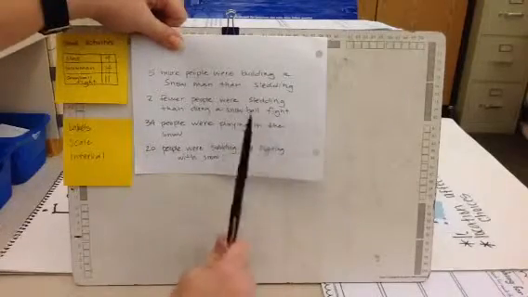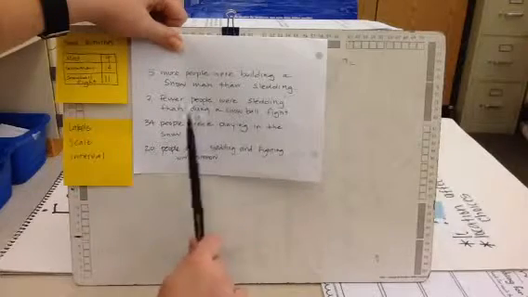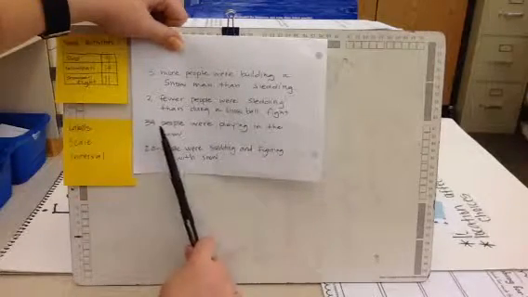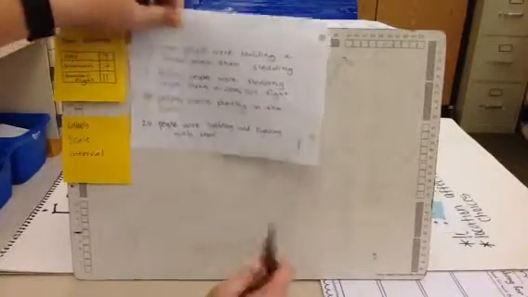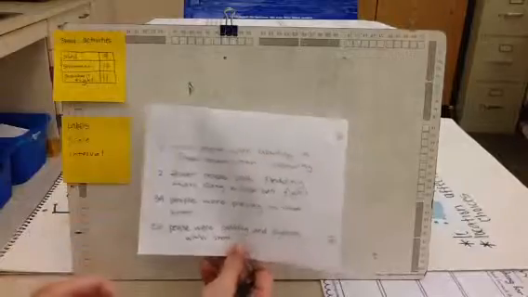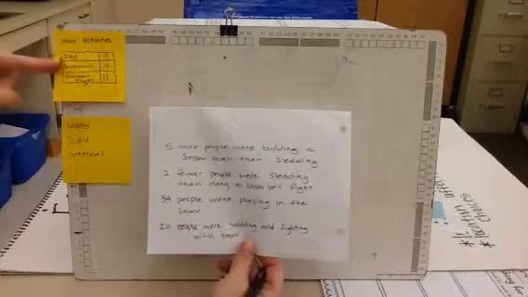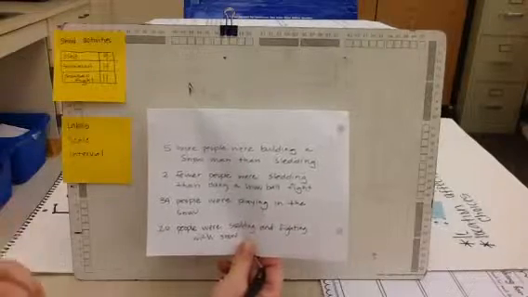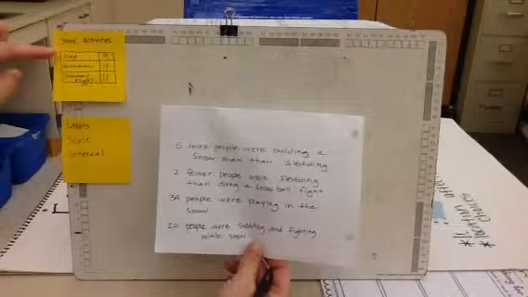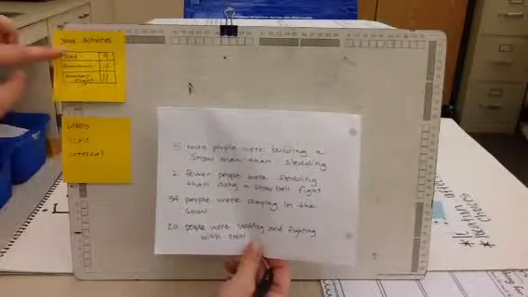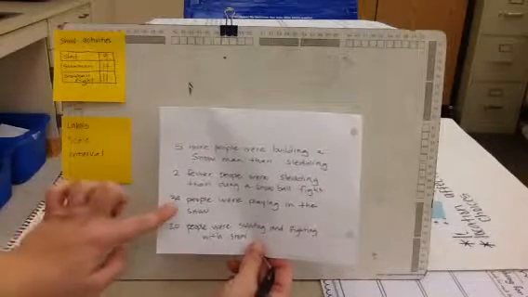So here were my statements. 5 more people were building a snowman than sledding. 2 fewer people were sledding than doing a snowball fight. 34 people were playing in the snow. 20 people were sledding and fighting. Now, I'll want you to notice that for this one here, I was comparing snowman and sledding. I was just straight comparing them and seeing which one was more or fewer. Same thing here with sledding and snowball fighting, just comparing them and making a statement about how many more or fewer.